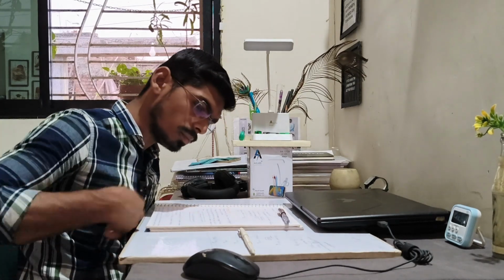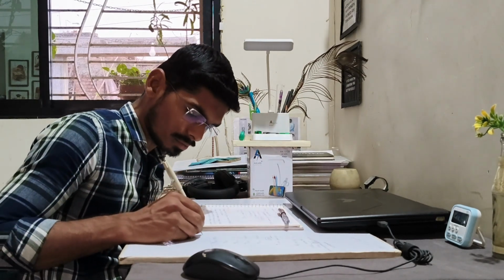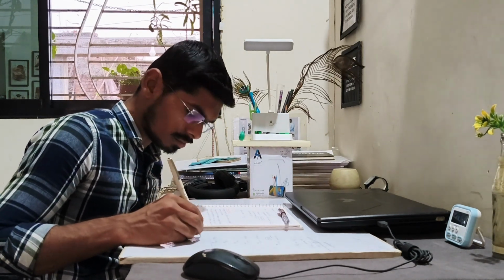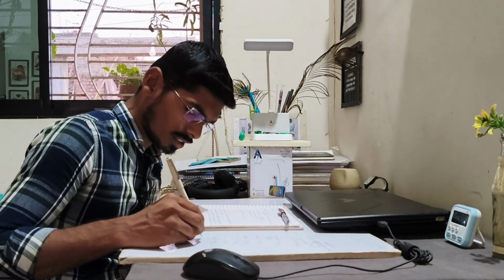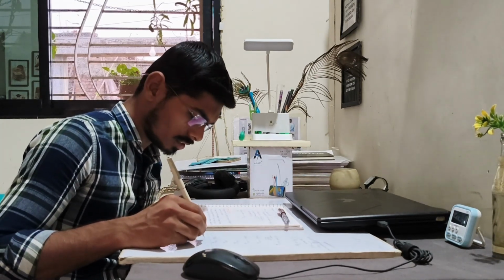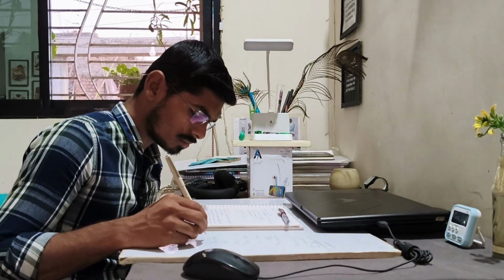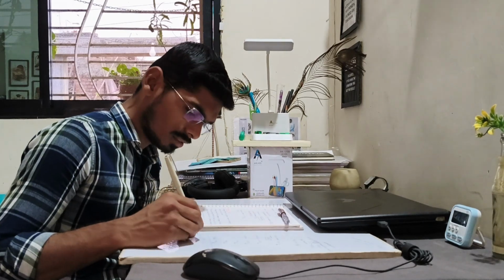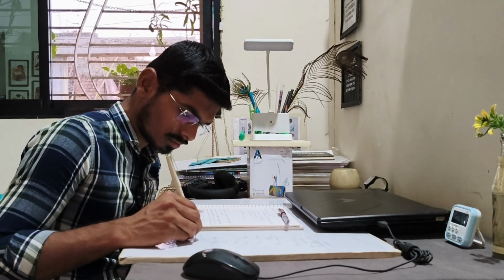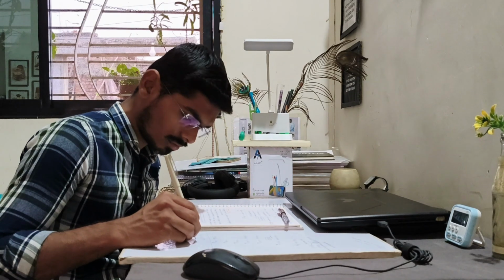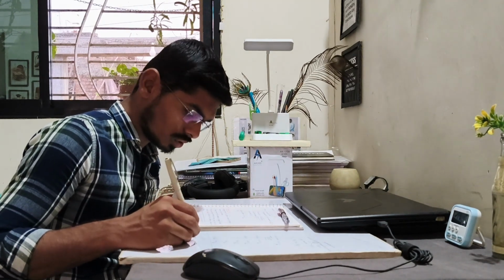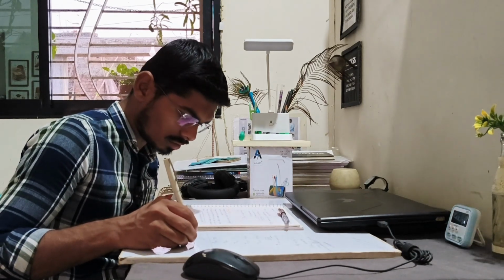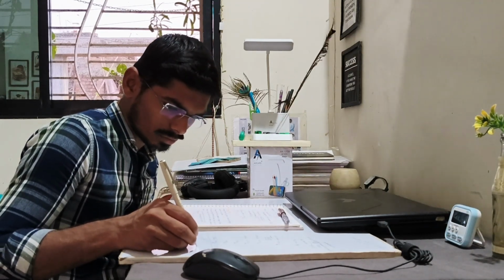Seepage pressure P suffix s is equal to gamma W into small h, where the head remaining up to that point is capital H minus head loss up to that point.